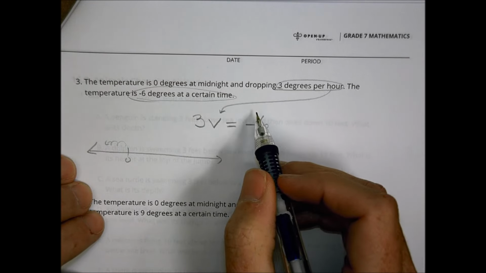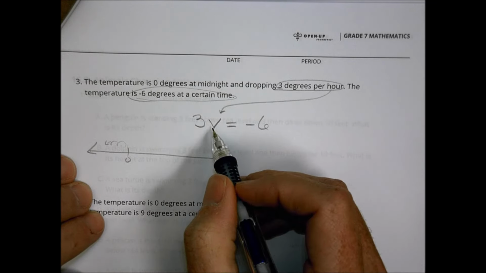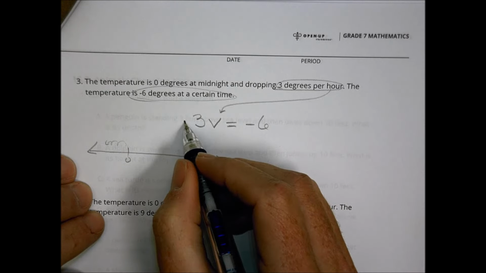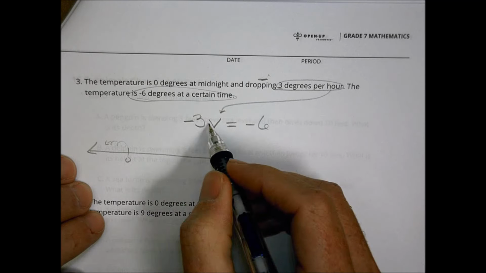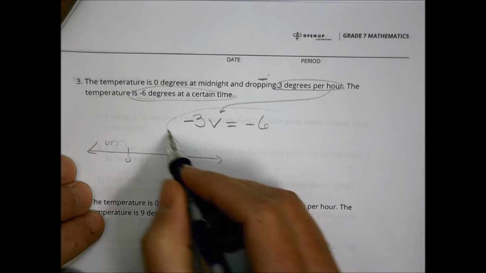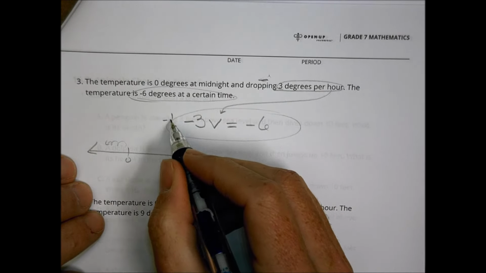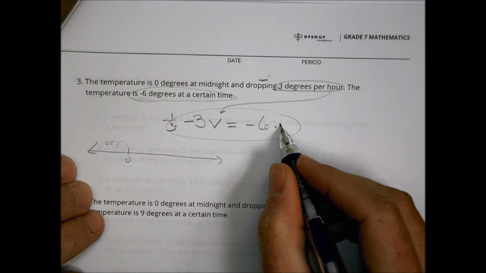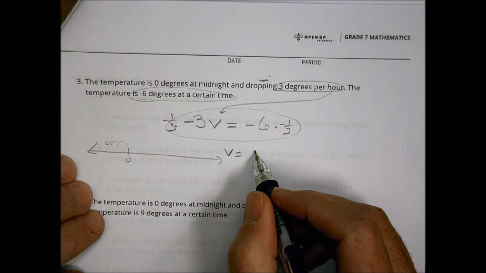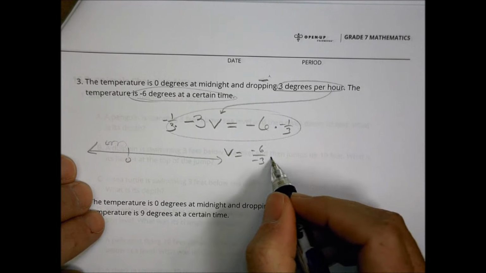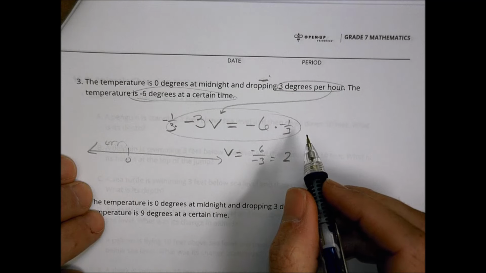So my variable here happens to be the number of hours this is taking place, right? So we would say -3, since we're dropping, that's my rate every hour, and I want to find out when I get to be at -6. So if I was to solve that, I would multiply by the reciprocal, -1/3, and my variable here for my hours would actually equal 2. You get -6 over -3, which equals +2. And that's the idea there.